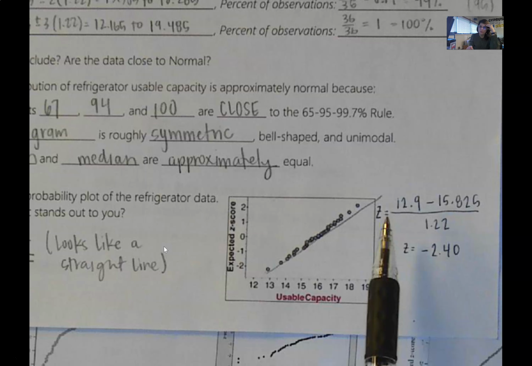To construct a normal probability plot, you arrange your data values from least to greatest, you determine the percentile for each observation, you find the z-score for each percentile using the z-table, and then you plot each value against its z-score. For our refrigerator data, let's look at the lowest value, which is 12.9. I'm going to find the z-score for that: 12.9 minus 15.825 divided by 1.22.